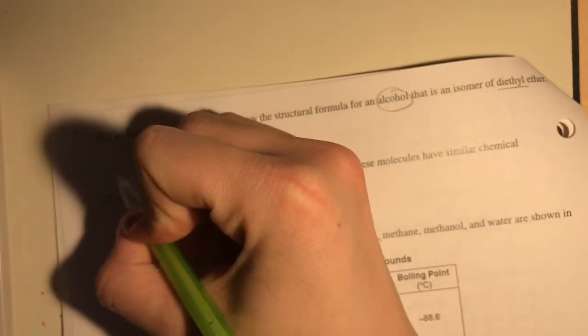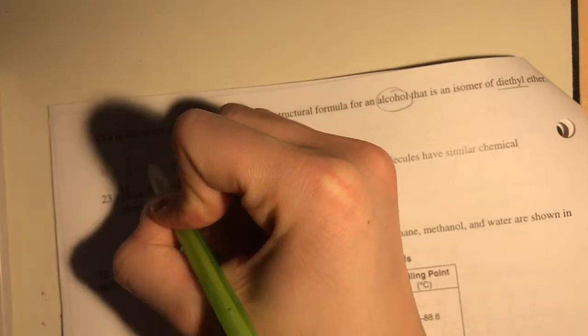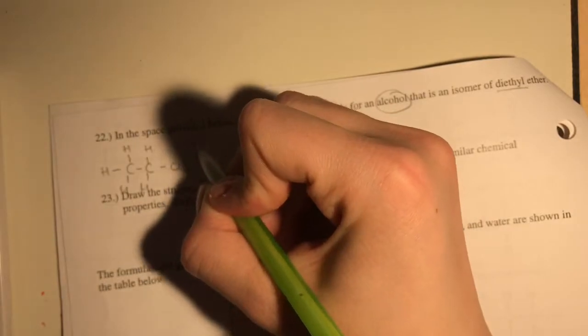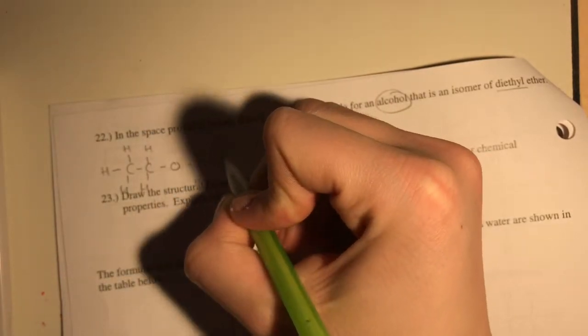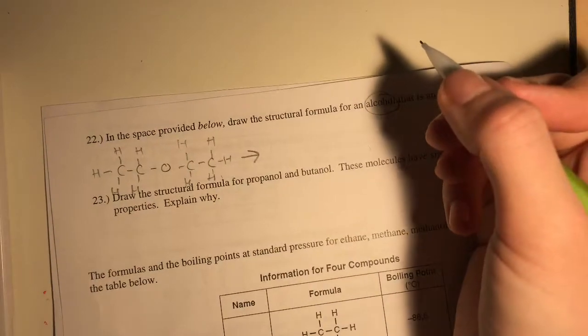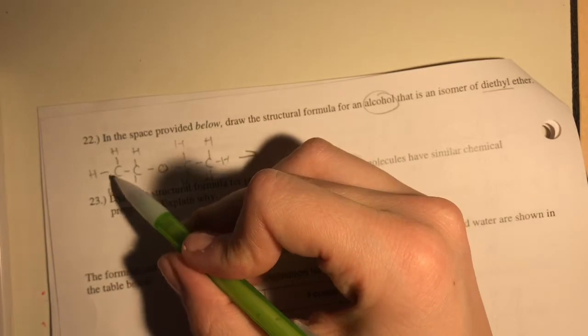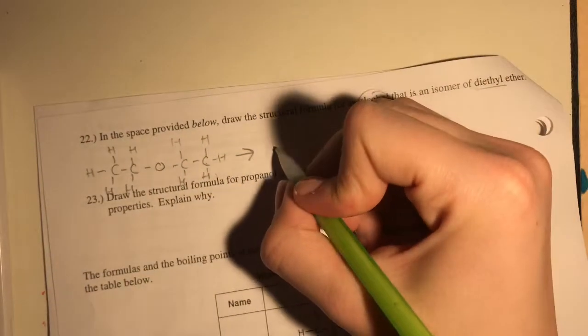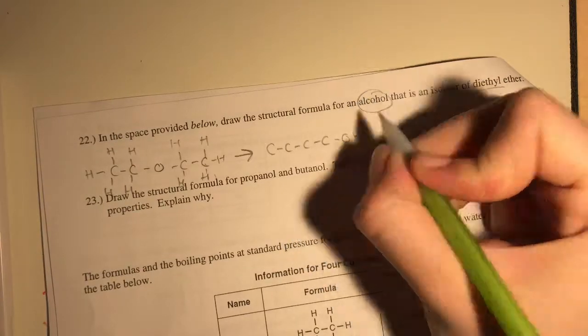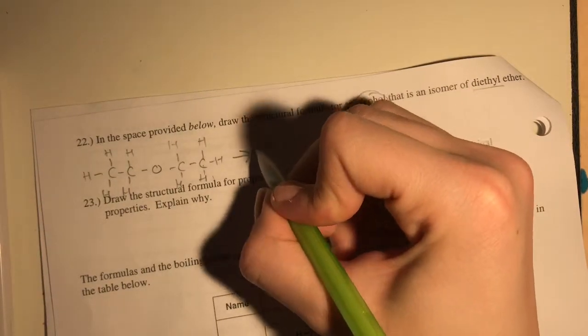So let's write in our hydrogens. And since we're going to show that this is an isomer, basically alcohol, we know that we have a total of 1, 2, 3, 4 carbons. And we'll just have our OH, that's our alcohol.